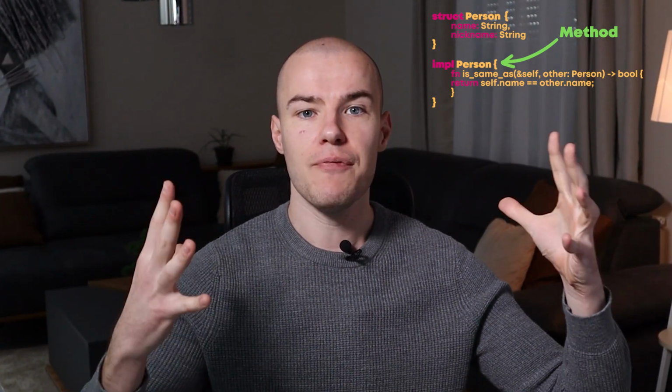So there is a connection between a method and the struct. When it comes to functions, there is no such connection. They are completely standalone, as I already mentioned.